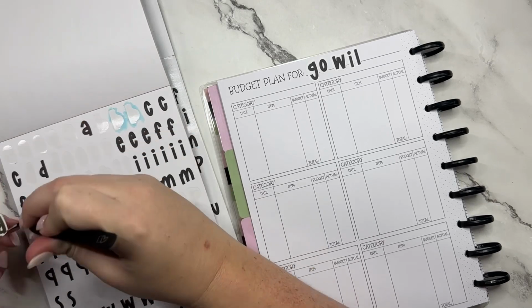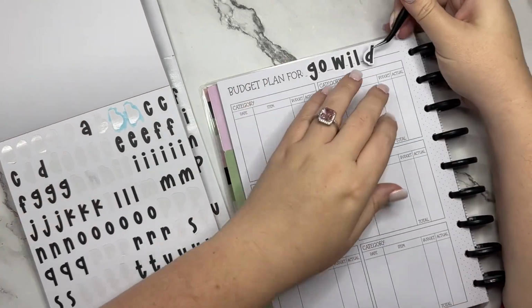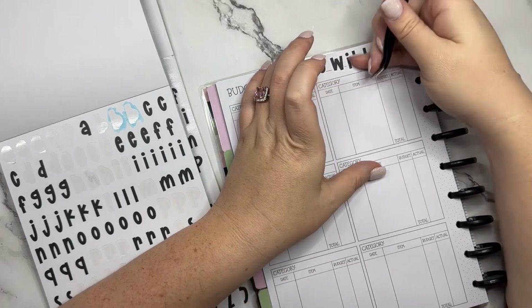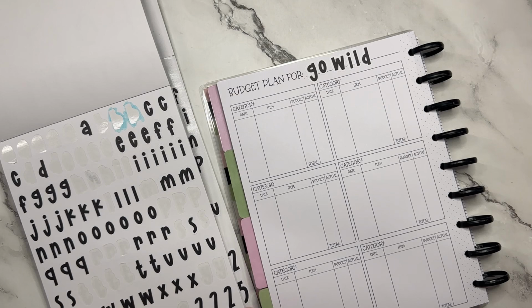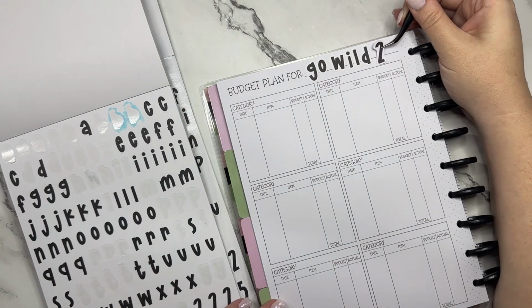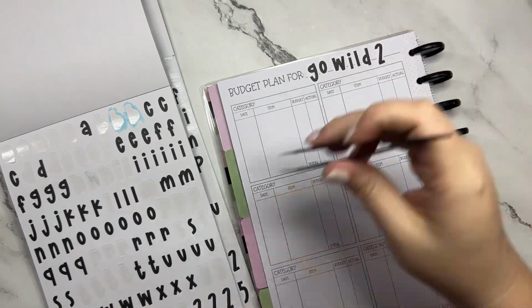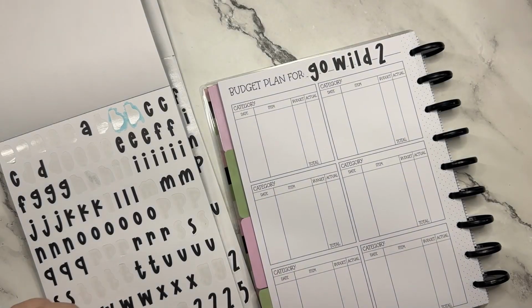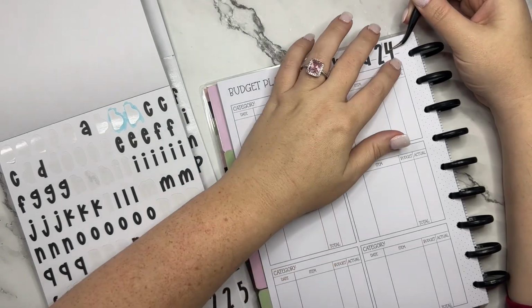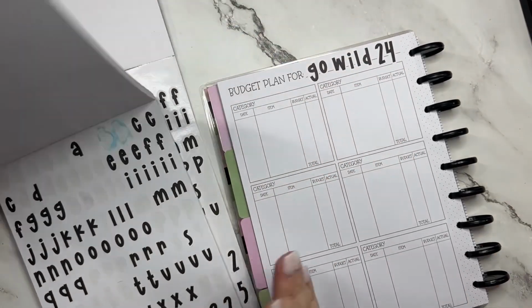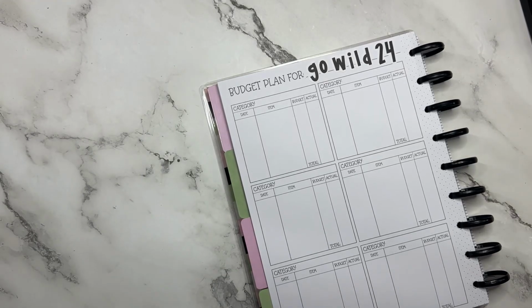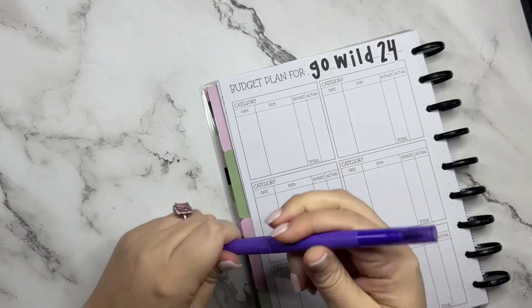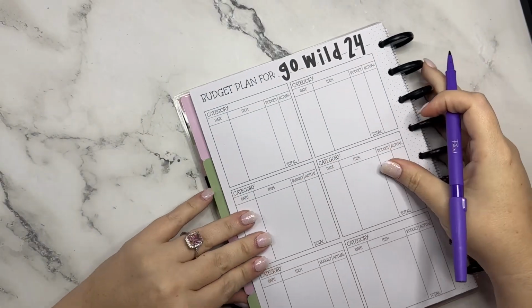All right, so we're gonna come over here, take the D, and then I'm gonna put 24. All right, so if you were budgeting for Go Wild 2024, let's use this purple because Go Wild's purple.